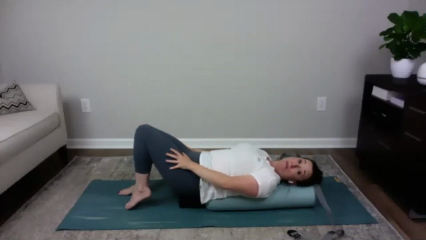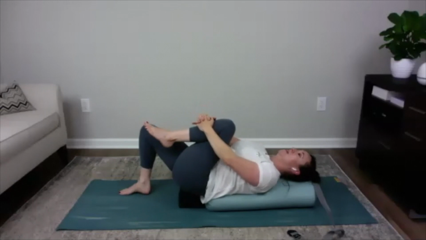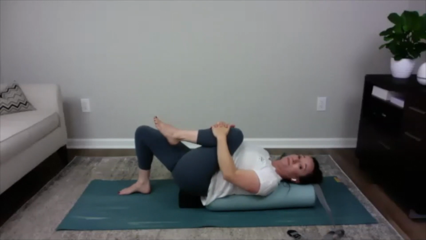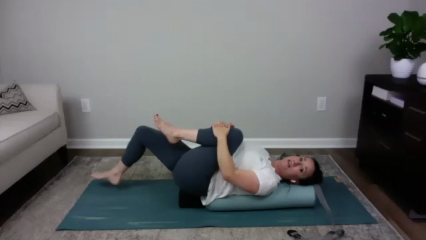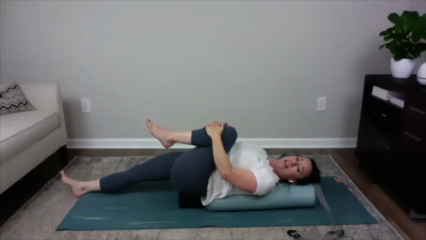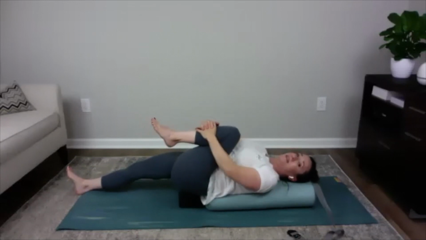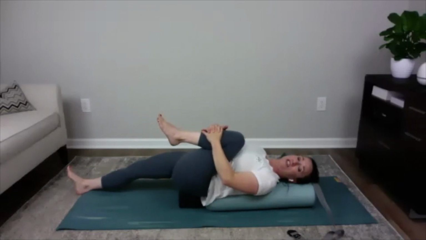Let's repeat that on the opposite side. So take the inhale as the left knee comes to chest, and as you exhale, pull your knee into your chest. Right leg, take an inhale here, and as you exhale, straighten that leg out. So nice deep inhale here. Exhale, pull that left knee into your chest.